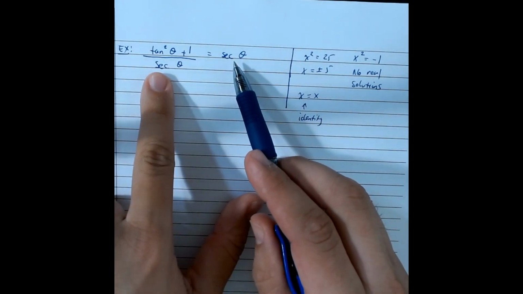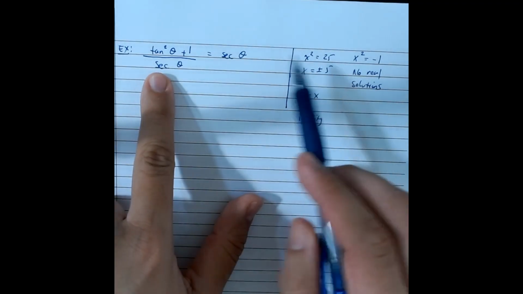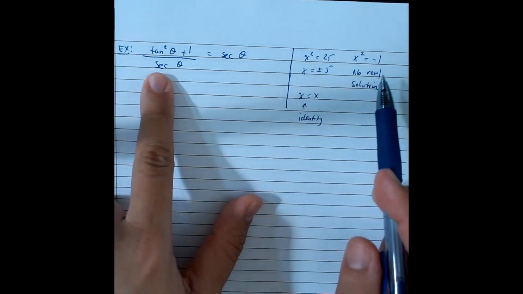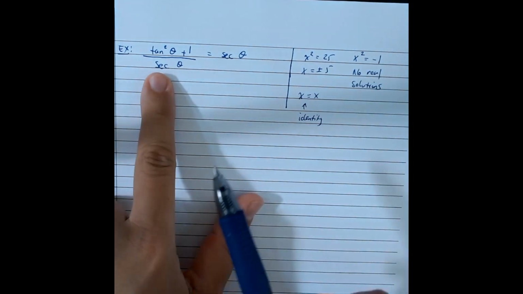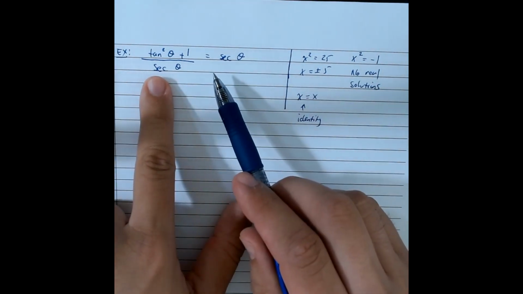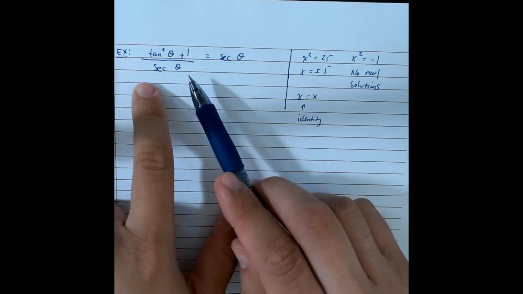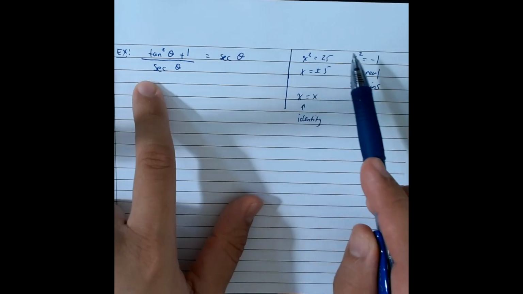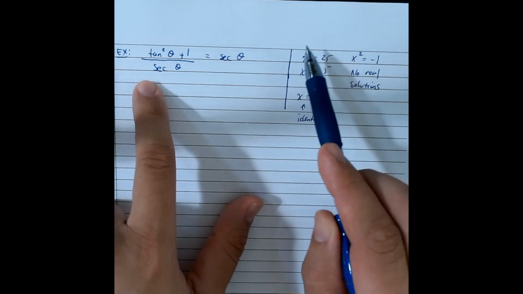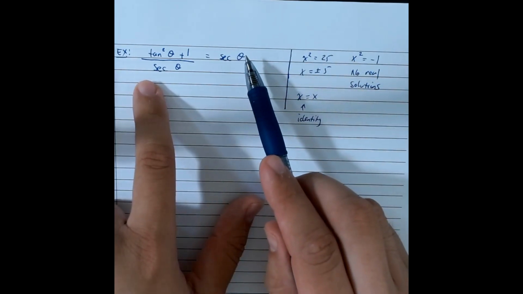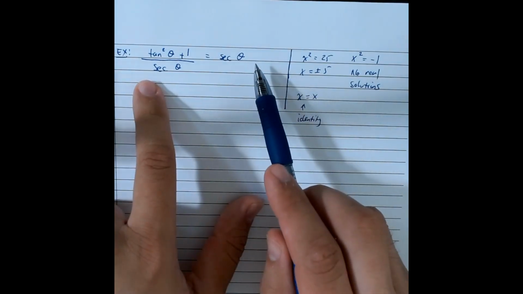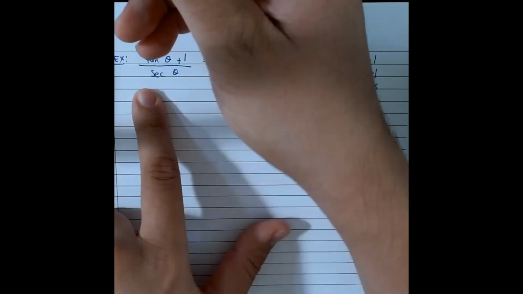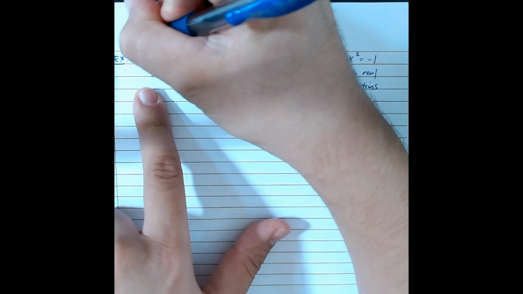Well, what if it's not always exactly the same? What if it only has some solutions? Well, then that's not an identity. Or maybe it has no solutions. So here is an equation. We don't know if it has one solution, two solutions, three solutions, or if it has every number as a solution, or maybe no solutions. So here the question is to verify the identity.